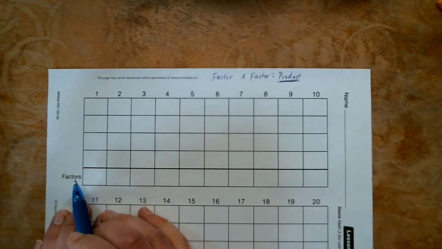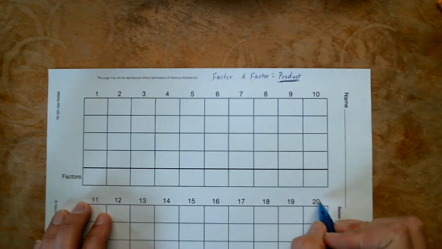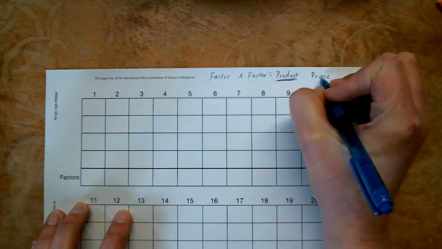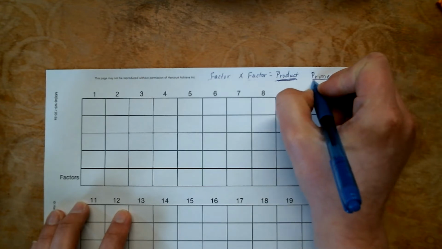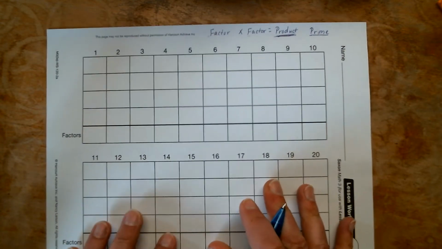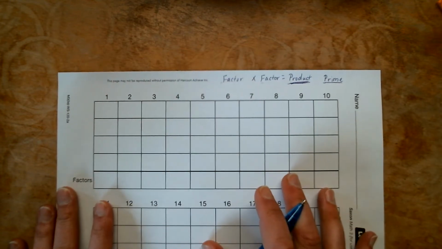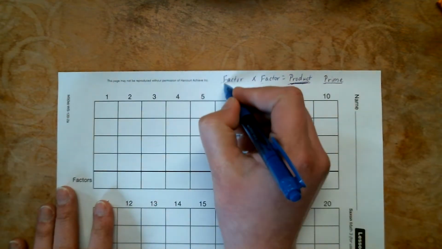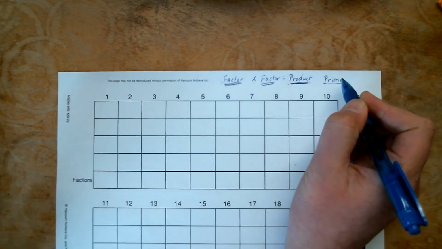We are looking today to find out what factors each number has under the number 20. And we're also going to find out prime numbers. Not prime like Amazon Prime, but what prime numbers are. Okay, so I'm going to walk you through this whole thing, and if you need to, go back and watch it again. But this is going to make a difference as we go forward in your math classes for the rest of your life. So we're looking at factors, we're looking at products, and we're looking at prime numbers today.